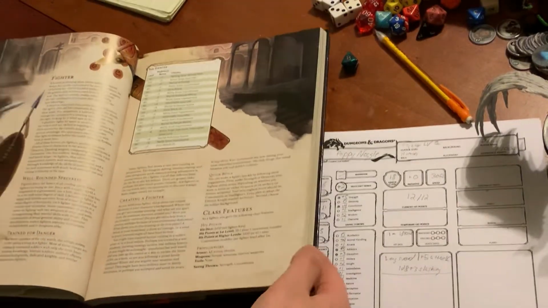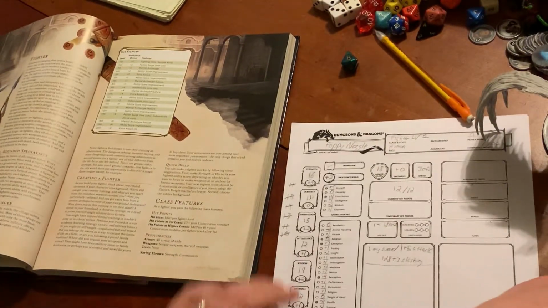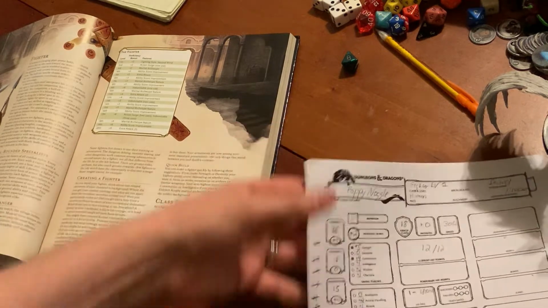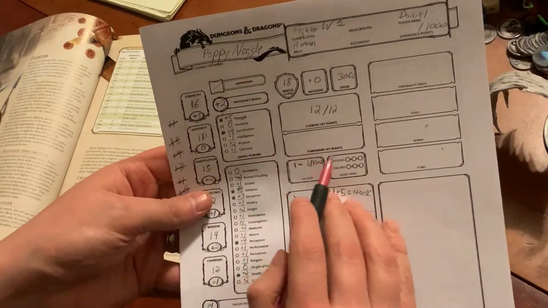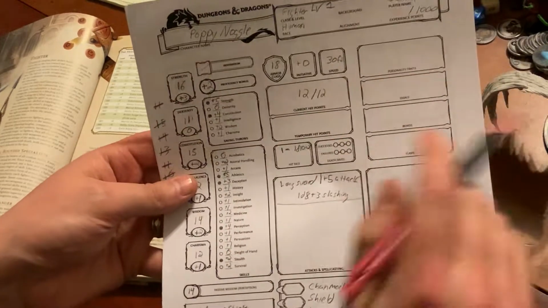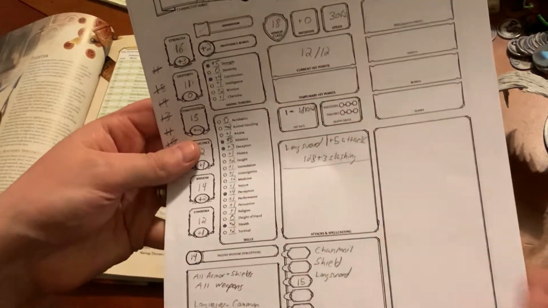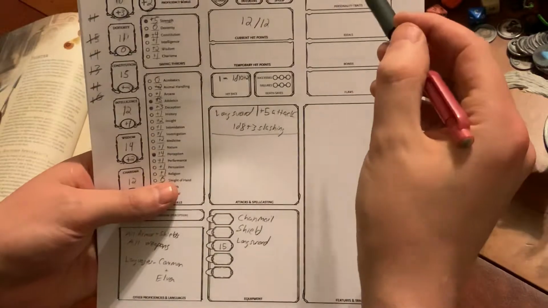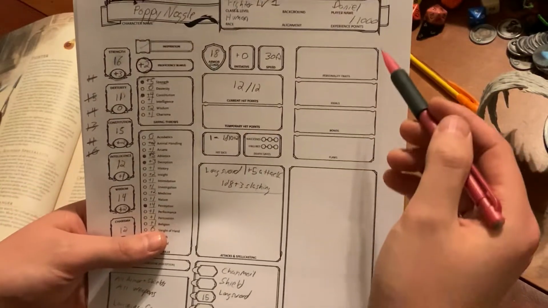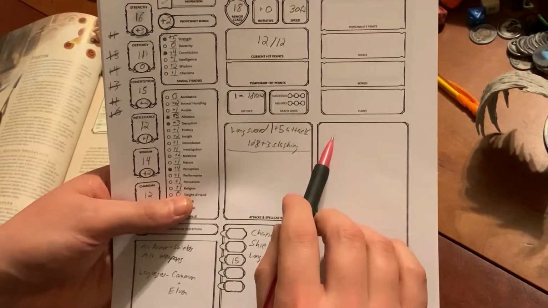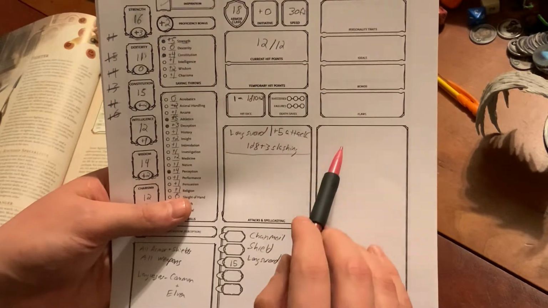That sucks. All right, and this temporary hit point box here is used in gameplay for when you gain bonus hit points due to spells or other abilities. So we'll just leave that blank. That isn't helpful right now. And we are almost to the end here. The features and traits box is what we're going to deal with a lot.